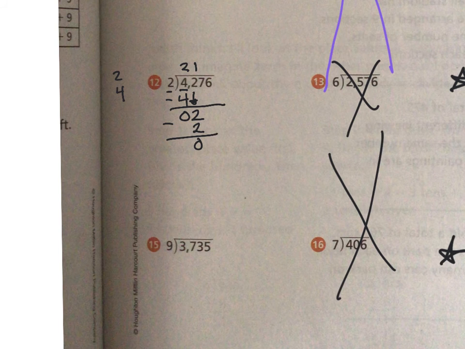Now I bring my 7 all the way down. And I start over. How many 2s can fit into 7? Well, 2, 4, 6, 8. 8 is too big. So 1, 2, 3. And then I say 3 times 2 is 6. Subtract. I have 1.